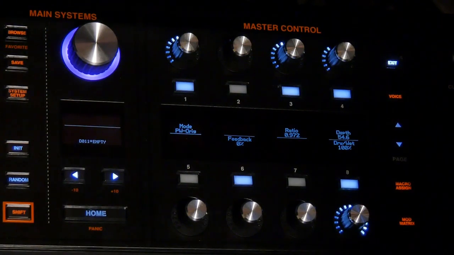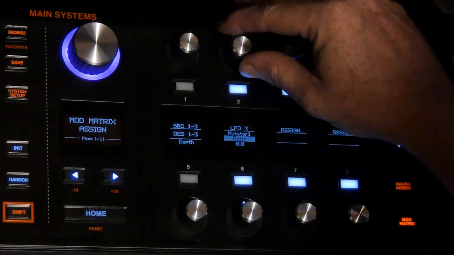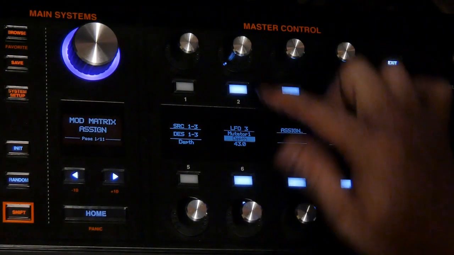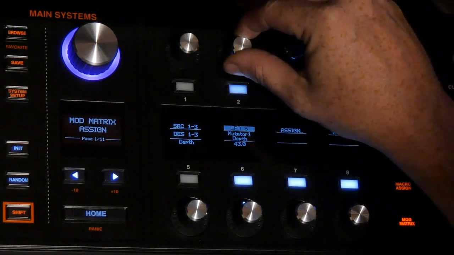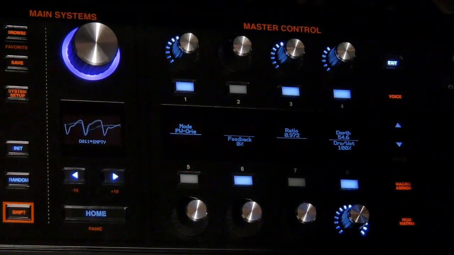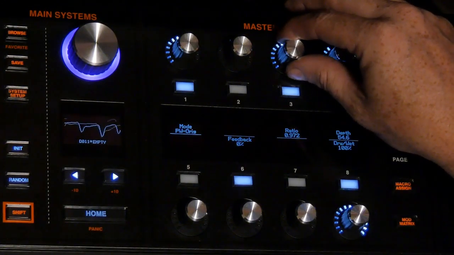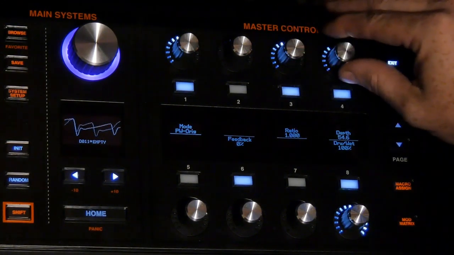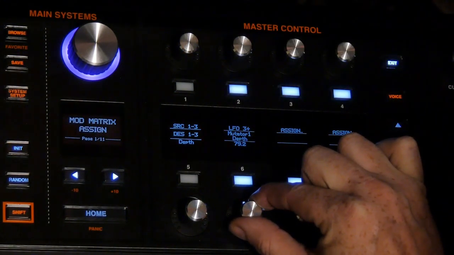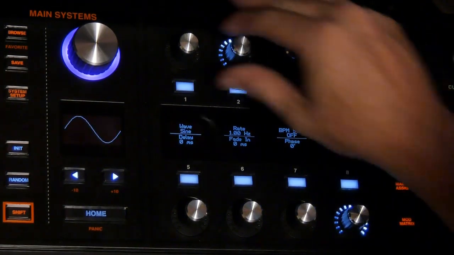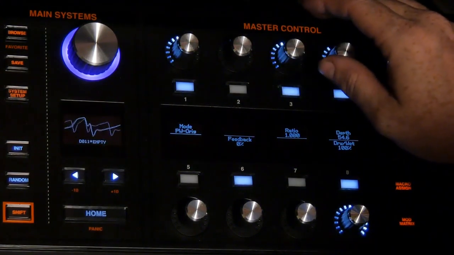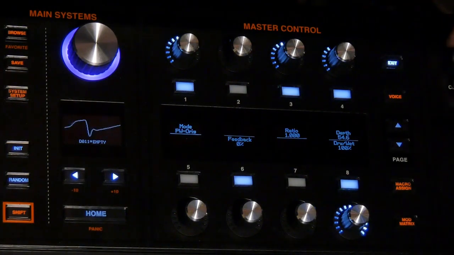And I'm going to do that really quickly. So I'm assigning LFO3 to depth. I'm going to make that unipolar. Now if I take this back to 1, I'm going to open up the filter a bit here.